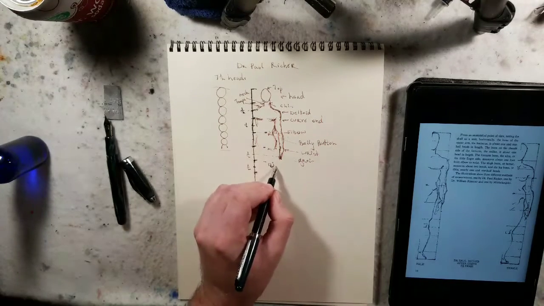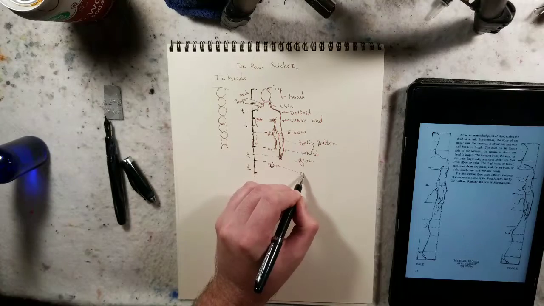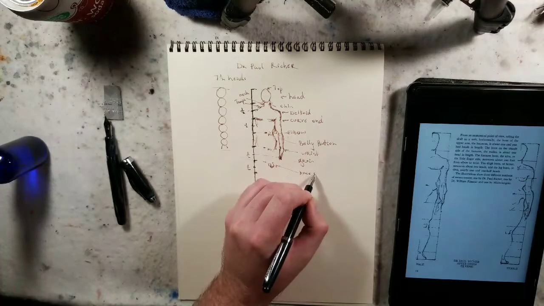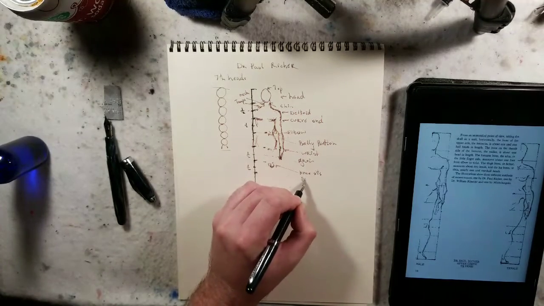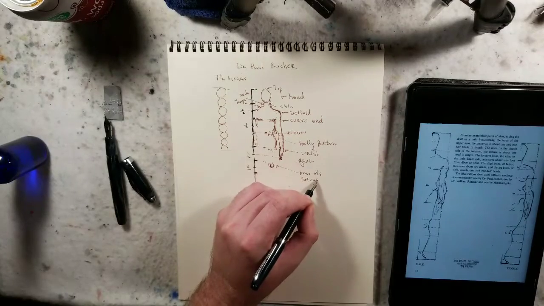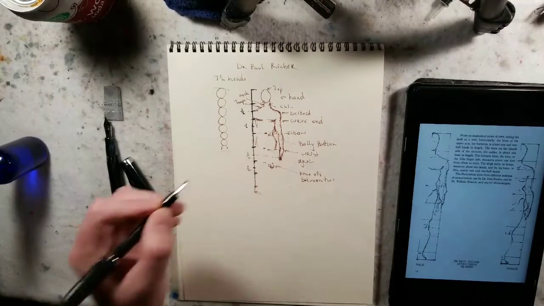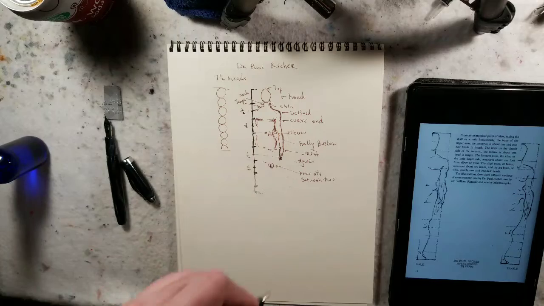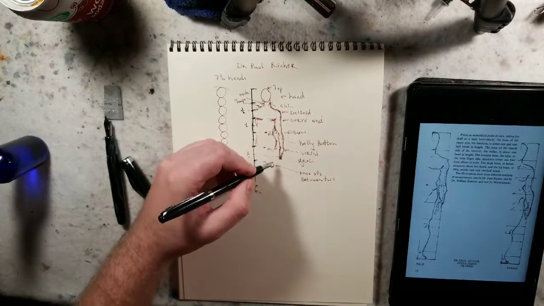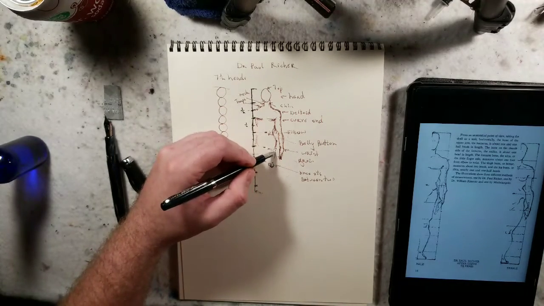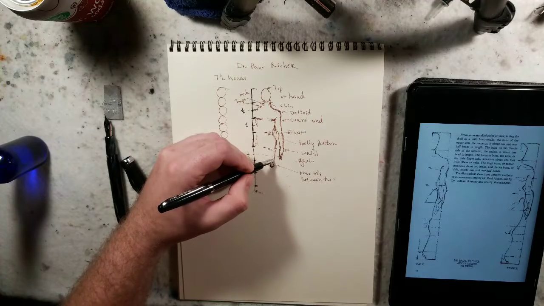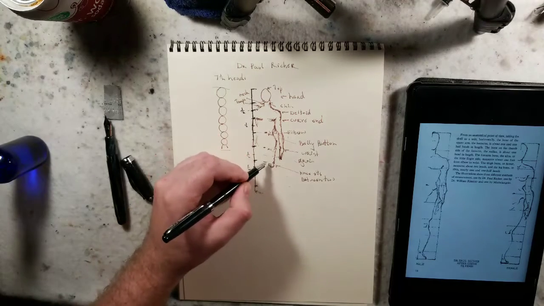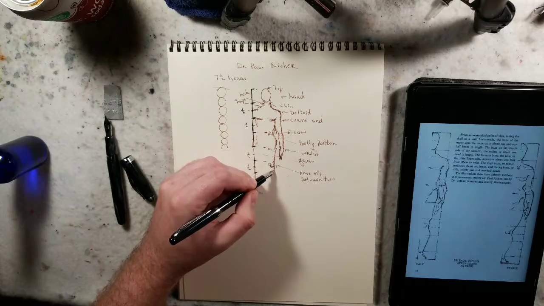Make it a little too far out, but knee sits between 2. Okay. So we'll bring this in. It comes in, goes alongside the knee.